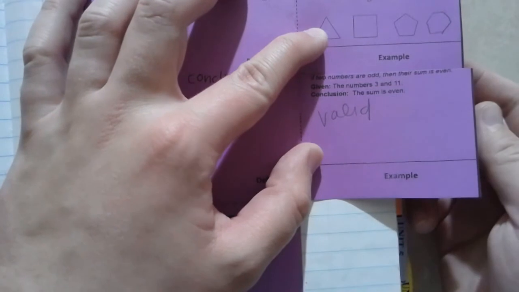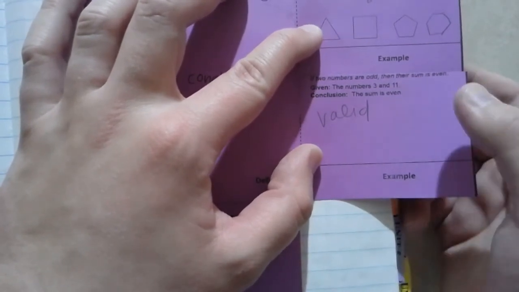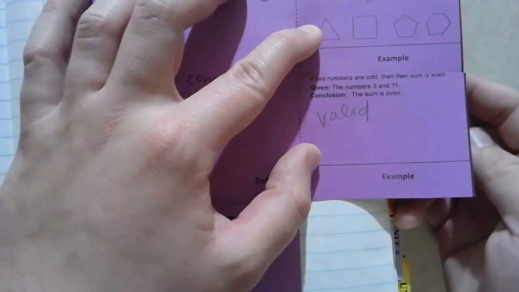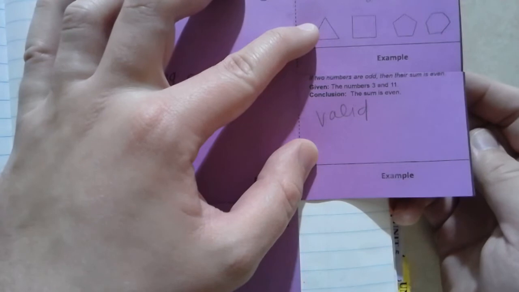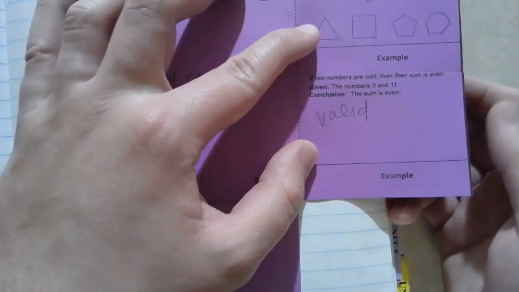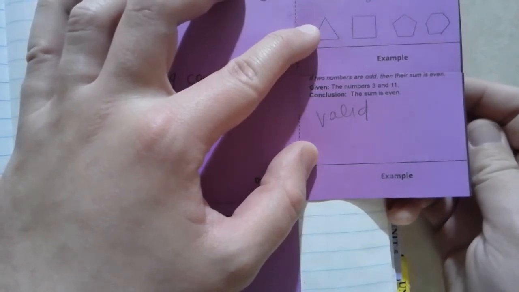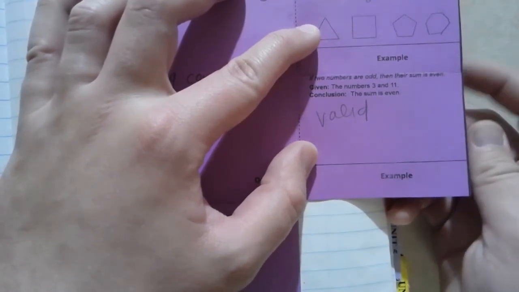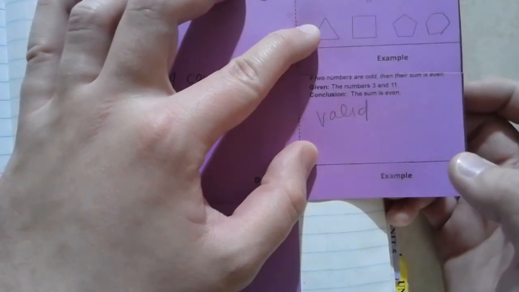So in my example right here, I see that if two numbers are odd, then their sum is even. Okay, so that first line right there, that's like my rule. That's what I'm having to follow here. That's 100% true 100% of the time. So using that rule, I'm given the numbers 3 and 11. And the conclusion based off those numbers and this rule is that their sum must be even.